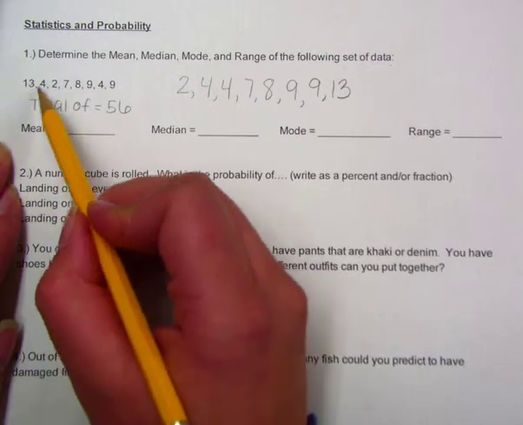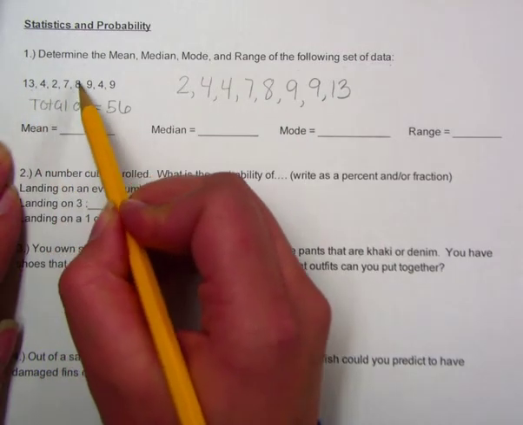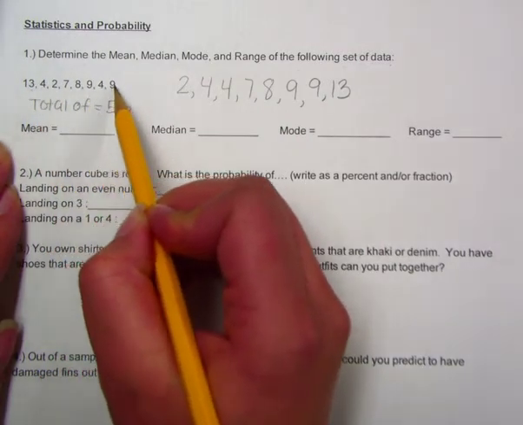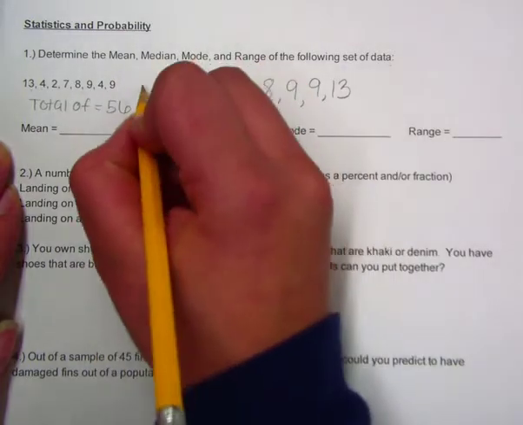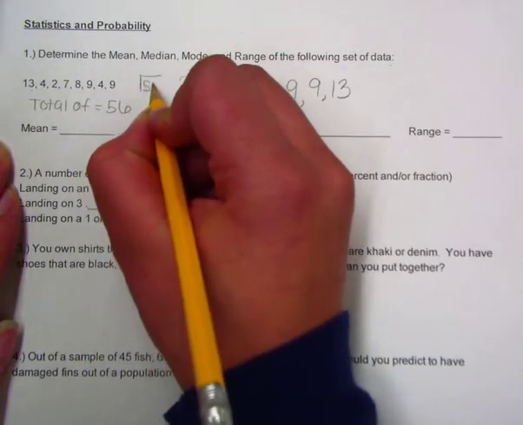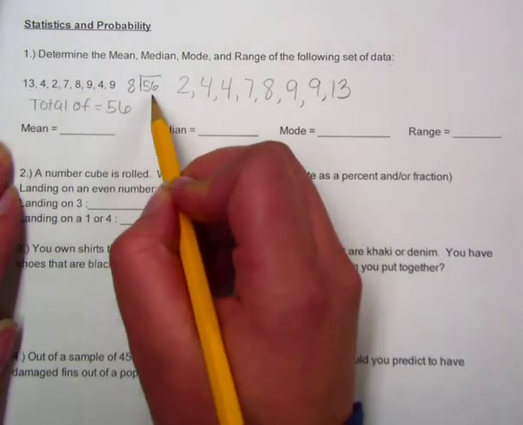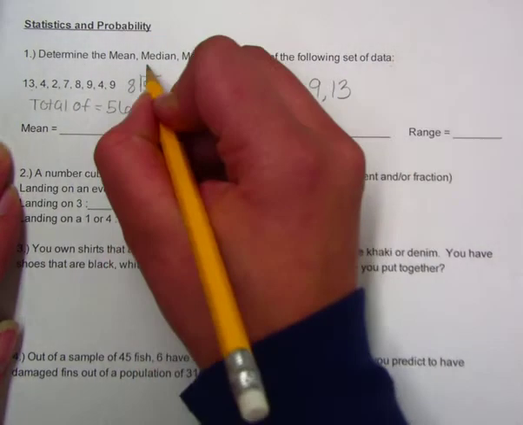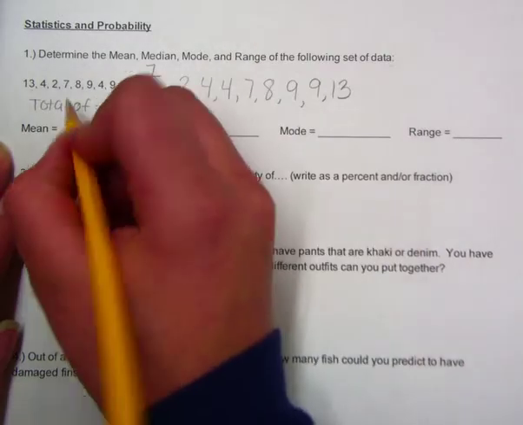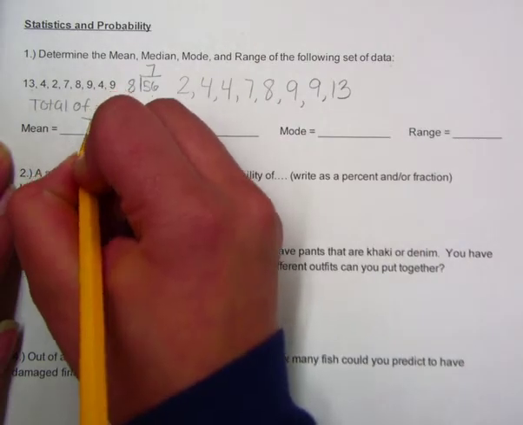So let's count up our numbers. 1, 2, 3, 4, 5, 6, 7, 8. So you're going to take 56 divided by 8. 8 goes into 56 evenly. It goes in 7 times. So our average, or the mean, is 7.